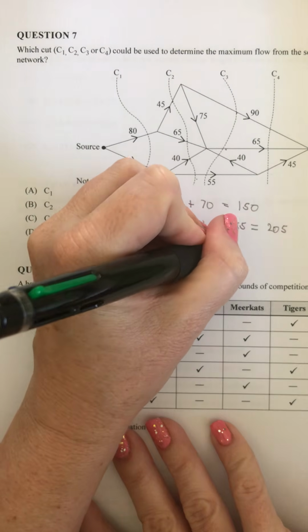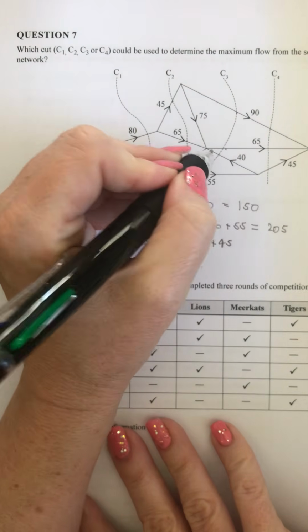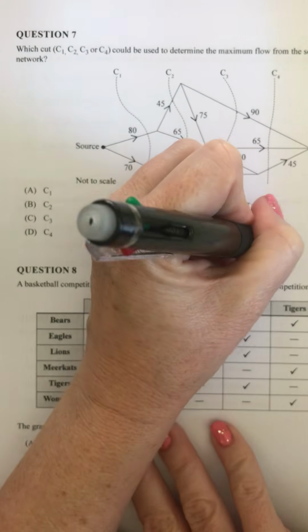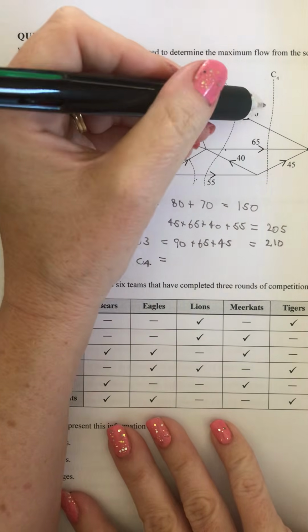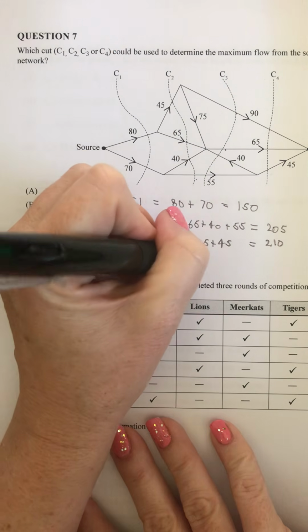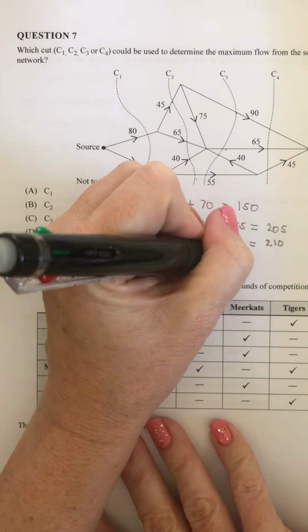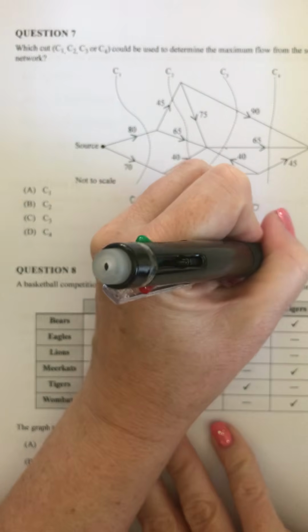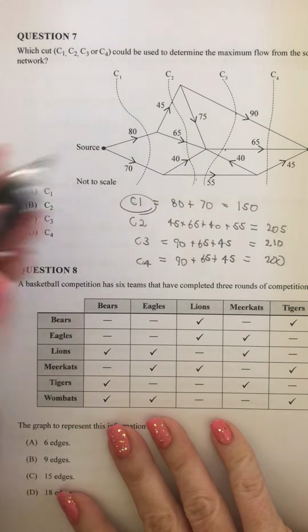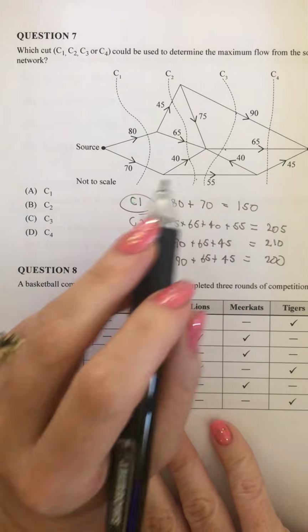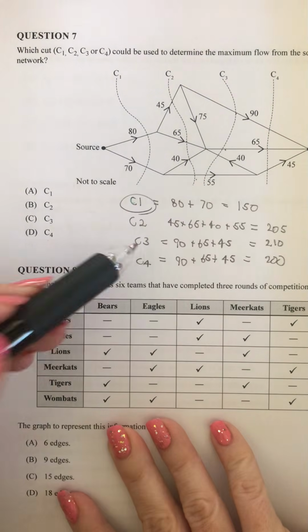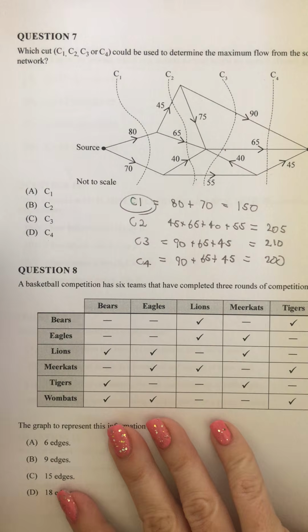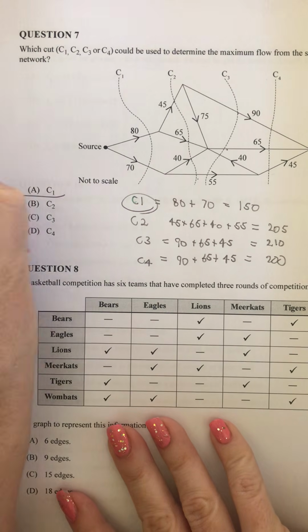And you might say, well, why aren't you counting the 40? But it's going the other way, so we don't count that one. That gives us 210. And then our C4 is going to be the 90 plus the 65 plus the 45, which gives us 200. So we can see that C1 is the smallest number, and even though we're asked for maximum flow, the maximum flow is that smallest number that can go through. So C1 is the answer.